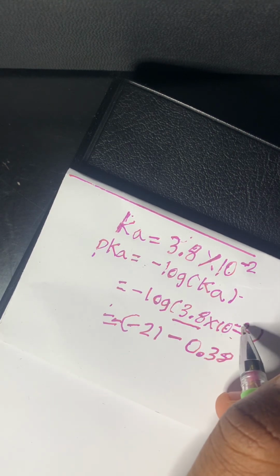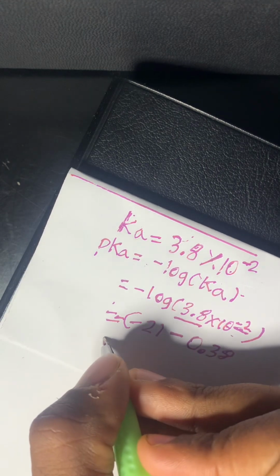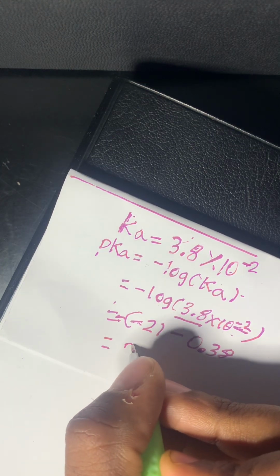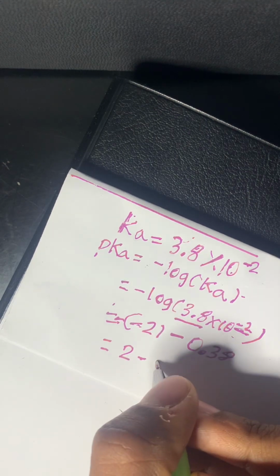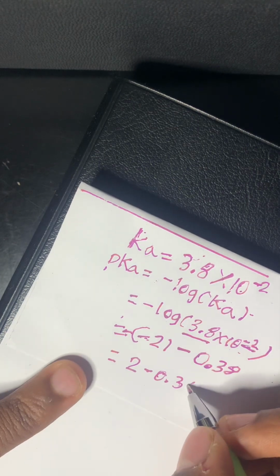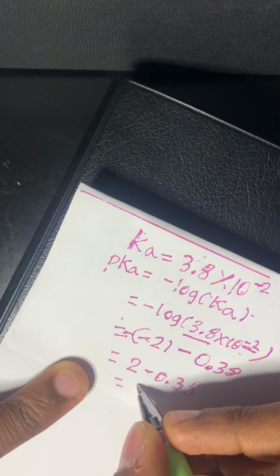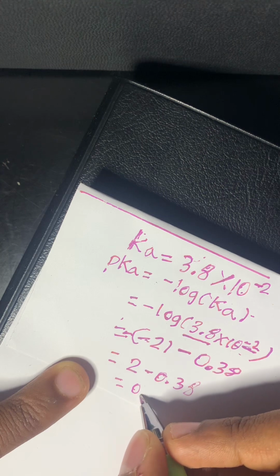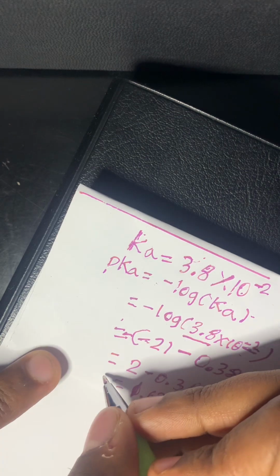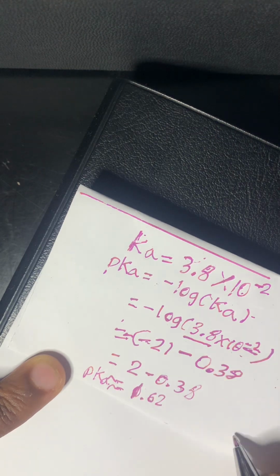Now this 0 is not because of the power. It doesn't matter what power this is up to, I always do that. This will be equal to, what's negative and negative over here, these cancel out, so this will be positive 2 minus 0.38. You could do that in your head, but I'll write it down here. 2 minus 0.38 will be something like 0.62, or not 0.62, but rather 1.62. This would be the pKa value, approximately 1.62.